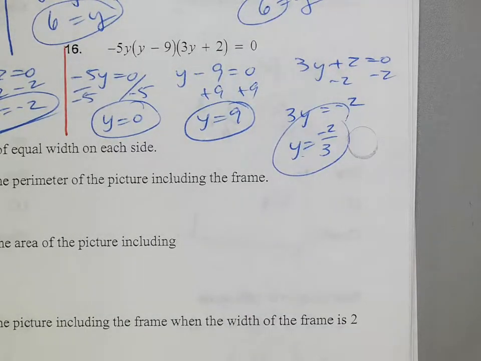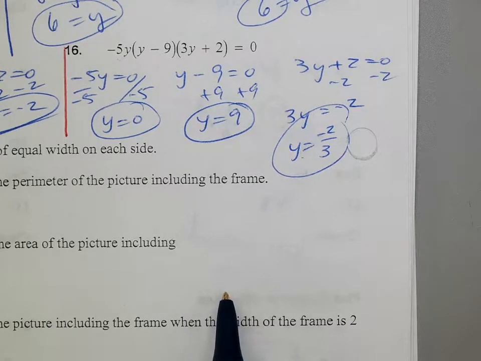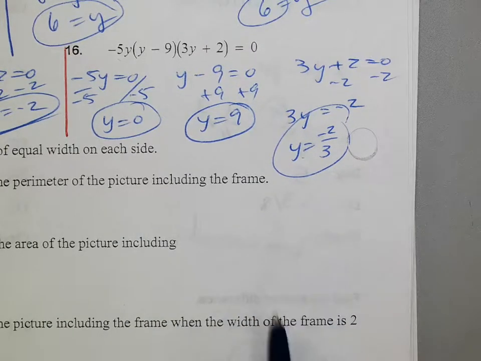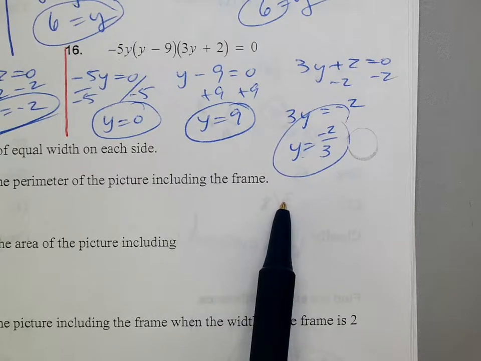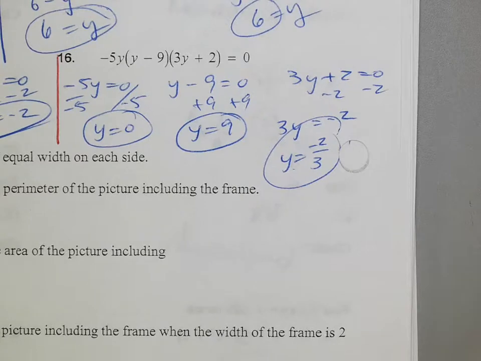Okay, here comes the only hard one. We'll go through it slowly. Write a polynomial that represents the perimeter of the picture frame, including the frame. So we want the perimeter all the way around. Okay, here's what I have.